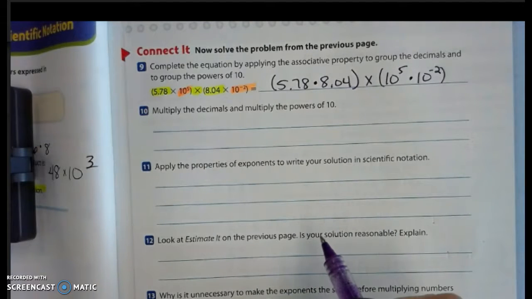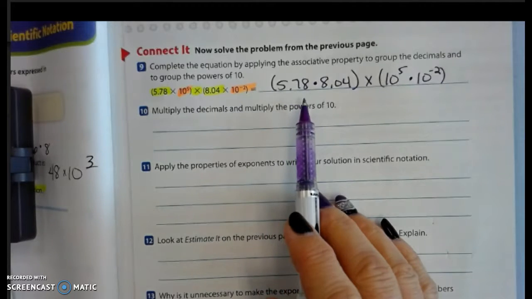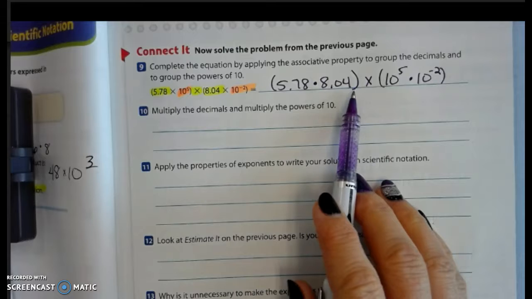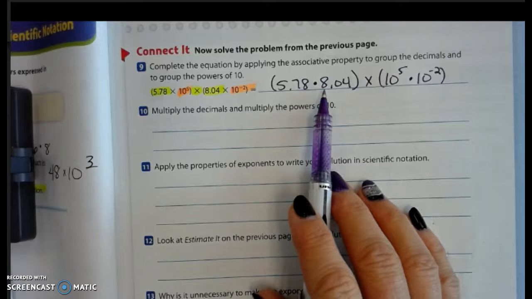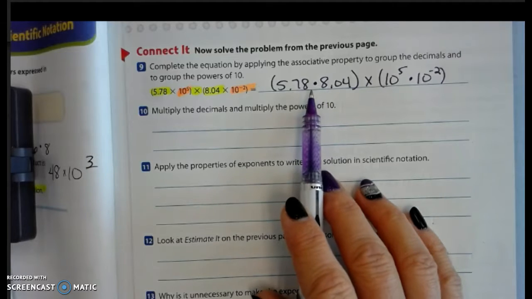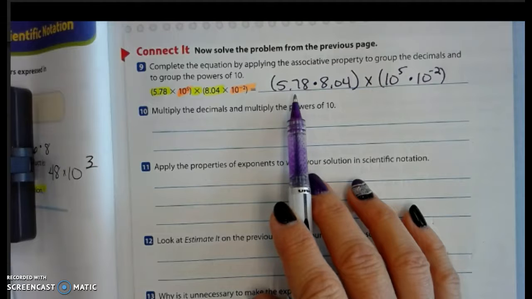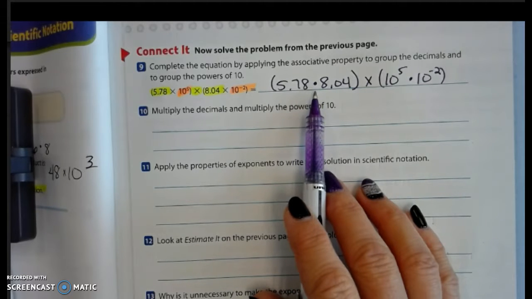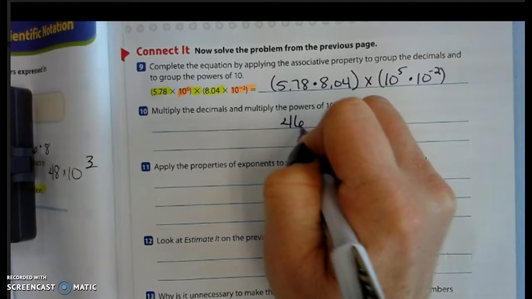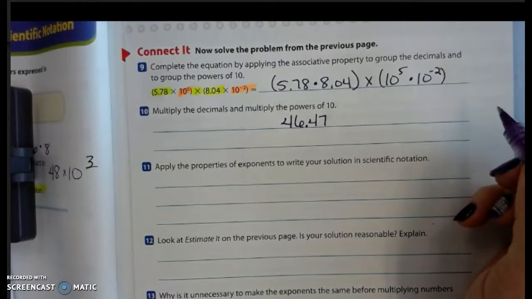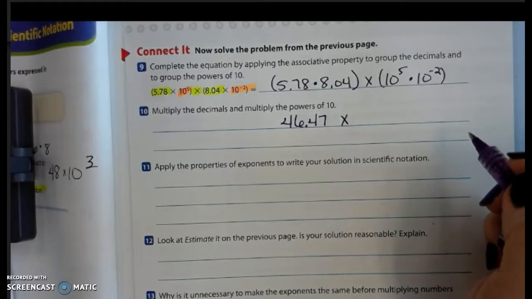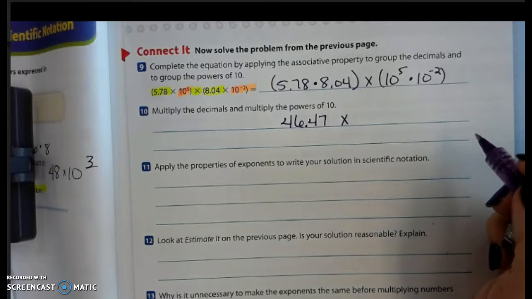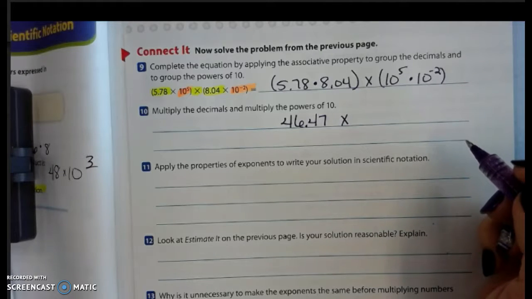Now, number 10 says multiply the decimals and multiply the powers of 10. So we're going to take 5.78 times 8.04. Now, we've already said that 6 times 8 is 48, so we're looking for a number that is close to 48. When I multiply it out, I've got 5.78 times 8.04, and I get 46.47. Is that approximately 48? I'm pretty close, right? That tells me that I'm looking at an answer that's probably pretty reasonable.